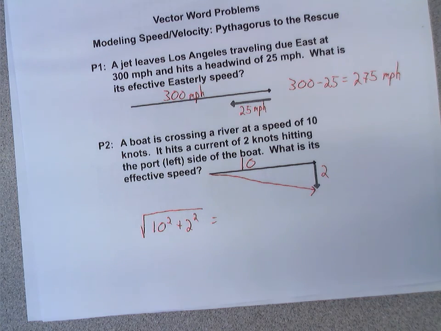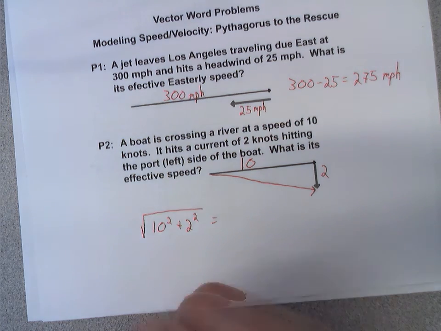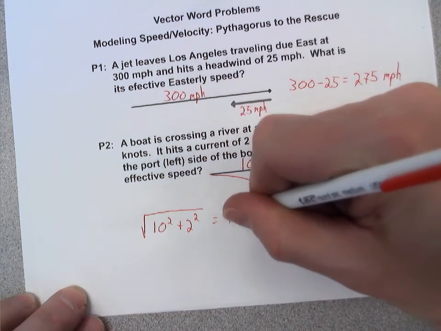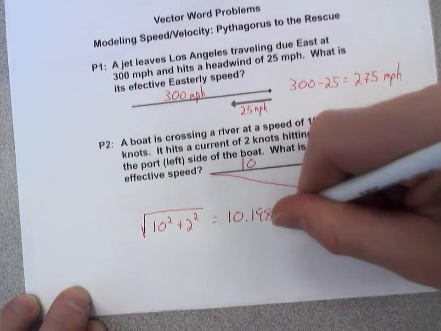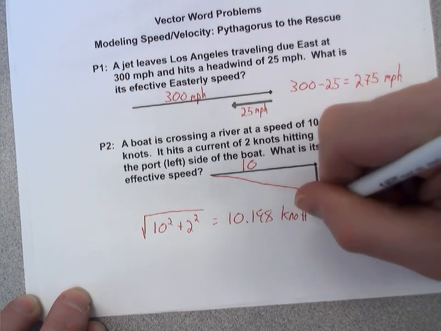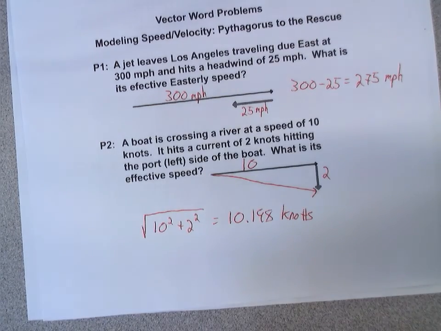Take the square root of 104, and we get about 10.198 knots. And that is the speed that it's traveling at. Okay?